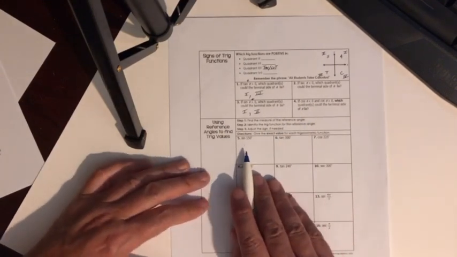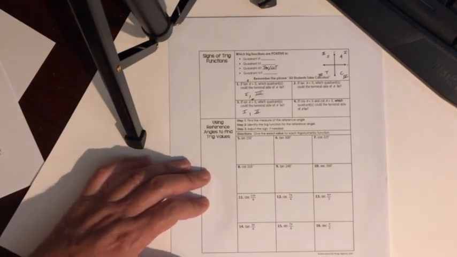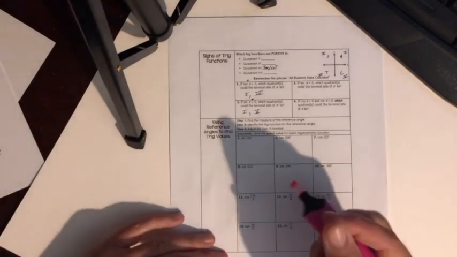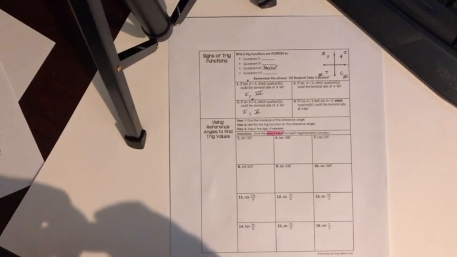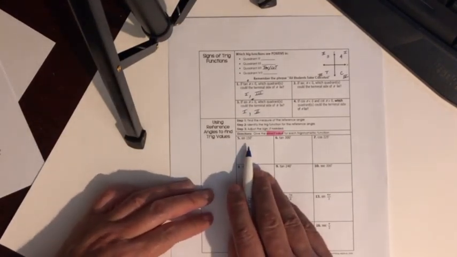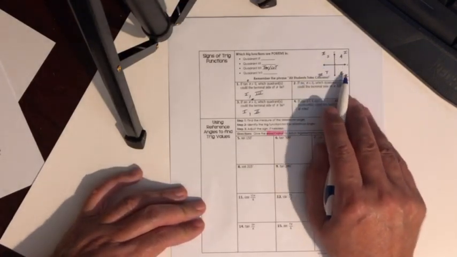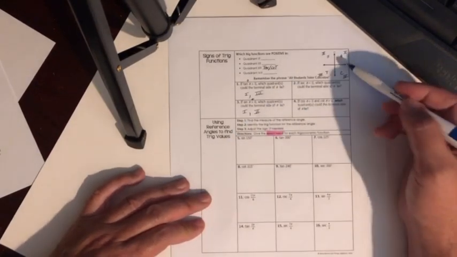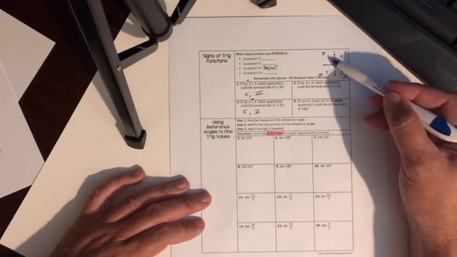Let's do question 5. Look what it's asking for. It's asking for the exact value. So we're going to highlight that. Exact value. So the exact value of these functions. And I'm going to do number 5 first. Well, the first thing we have to remember is all students take calculus. And we have to determine what quadrant is 150. Well, if you look up here, 90, 180. So it's going to be in quadrant 2.